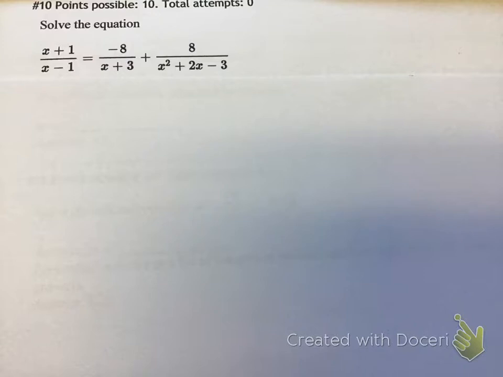Something similar here, I won't go over the whole thing, but the idea is that we just got to make these bottoms match. And so this one has an x minus 1, this one has the x plus 3. This one, we don't really know what it has until we factor it. I'm hoping that it's x minus 1 and plus 3. Looks like it is. Minus 1 and plus 3.